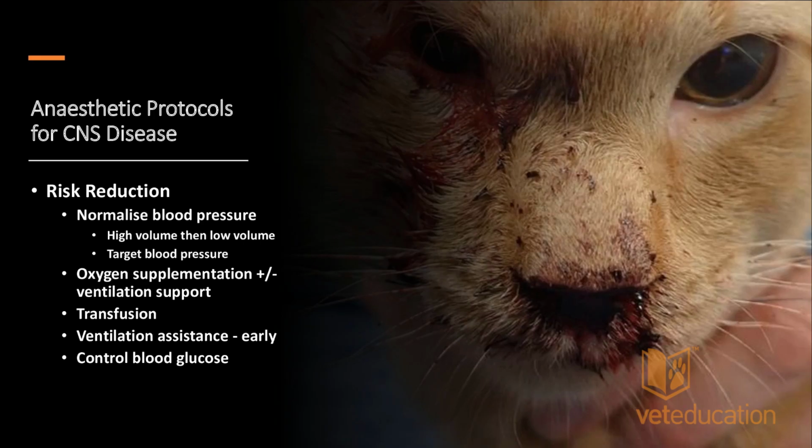So I've written high volume, then low volume. What I mean by that is I'm going to treat my patient, if it's a dog, with 10 mils per kilo of lactated Ringer's solution given in 10 minutes. And I'm going to repeat those boluses until I don't see any further signs of improvement in cardiovascular function. So my heart rate, I want to see continuing to fall to within the normal range. I want blood pressure to increase to that 100 to 120 millimeters of mercury level.